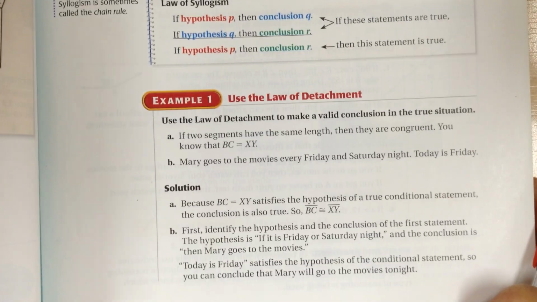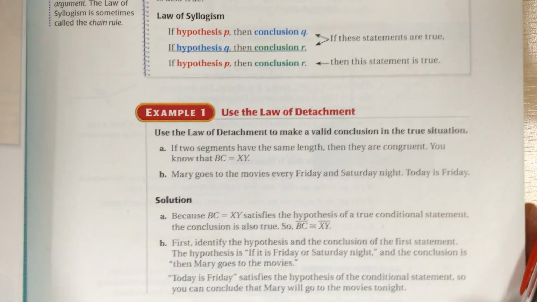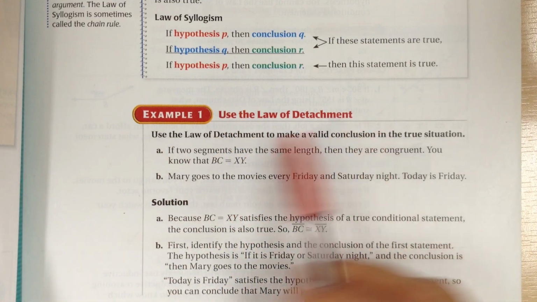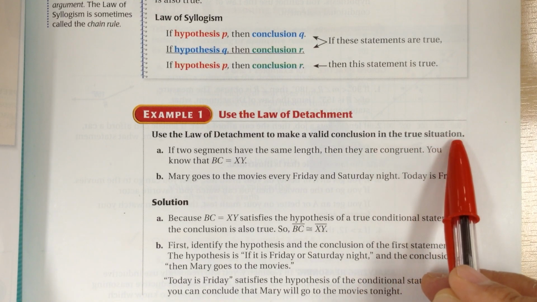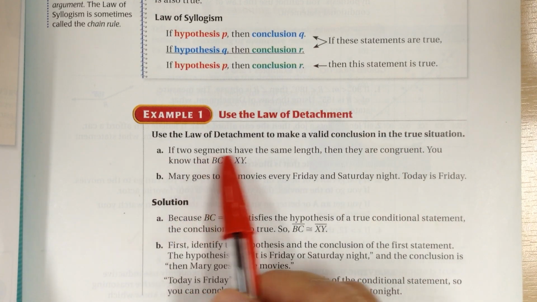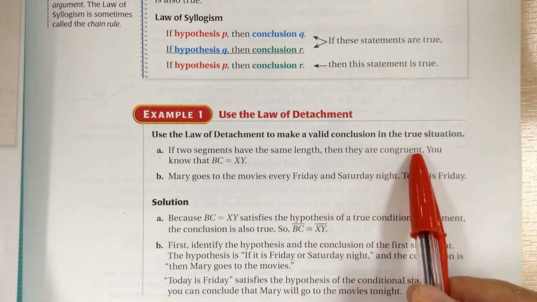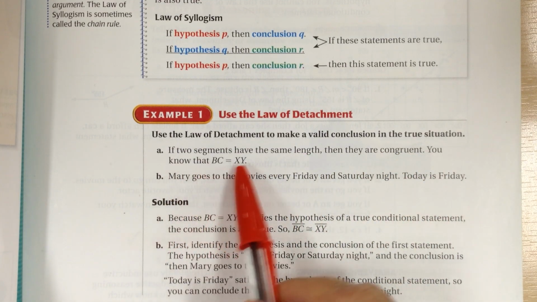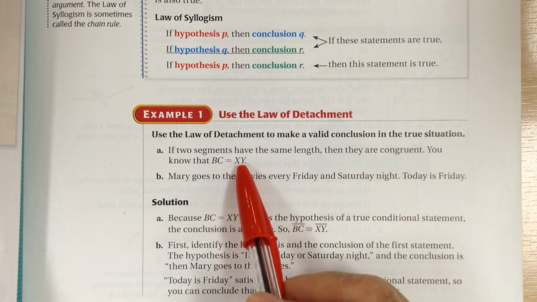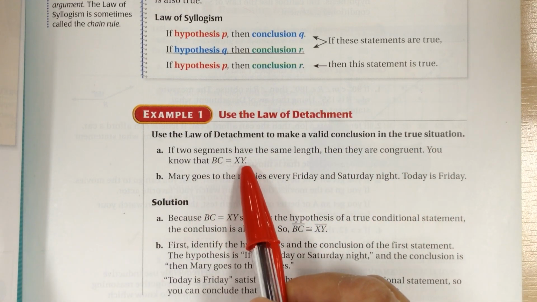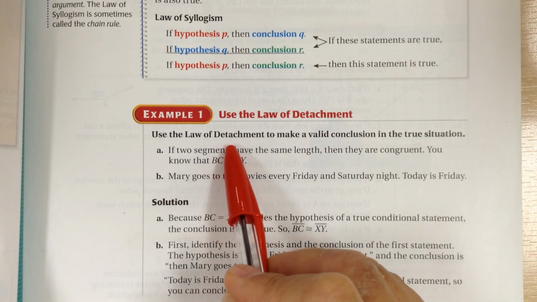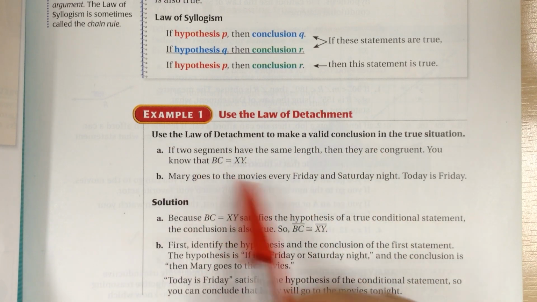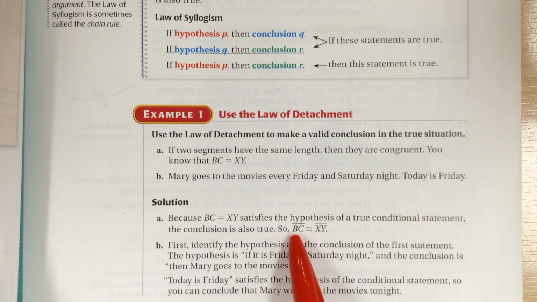So let's go to example 1. It says use the law of detachment to make a valid conclusion in a true situation. If two segments have the same length, then they are congruent. You know that. So here's your statement, and now they give you this: you know that BC equals XY. So that is this one here. Since this is this, we can conclude that segment BC is congruent to XY.